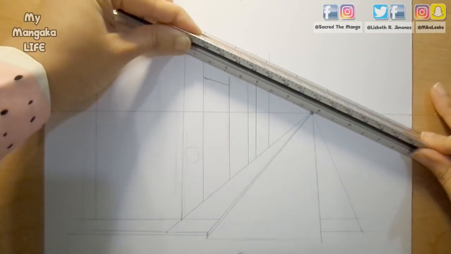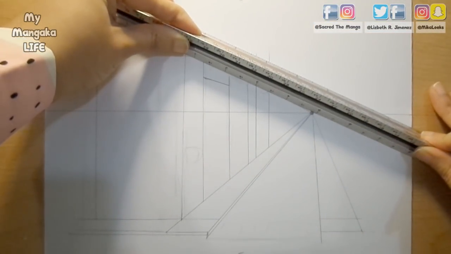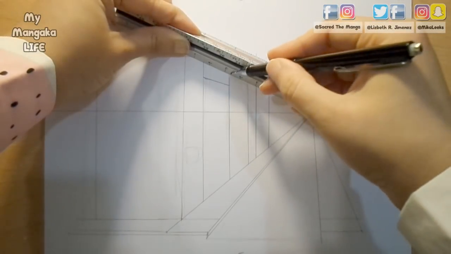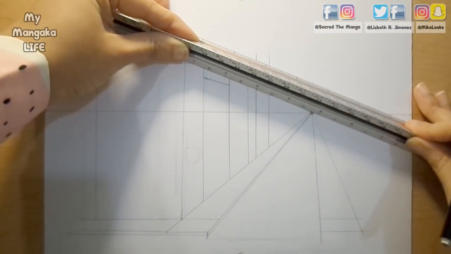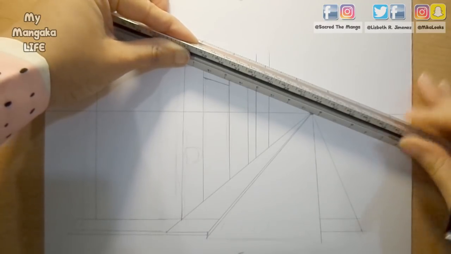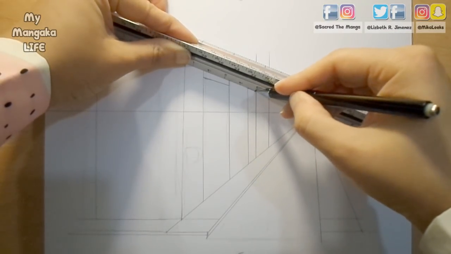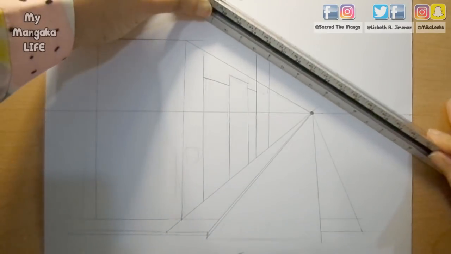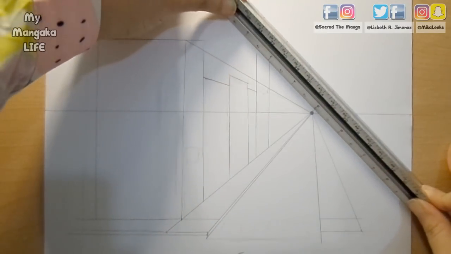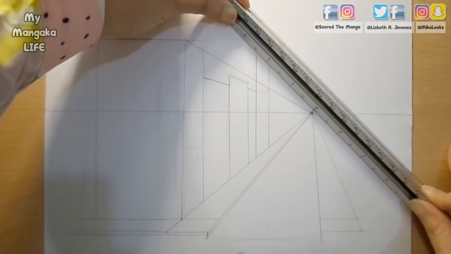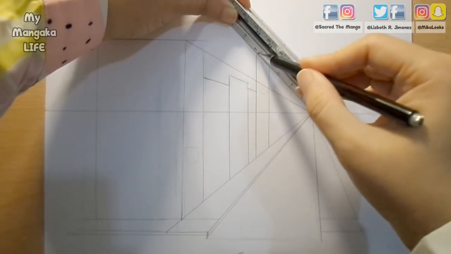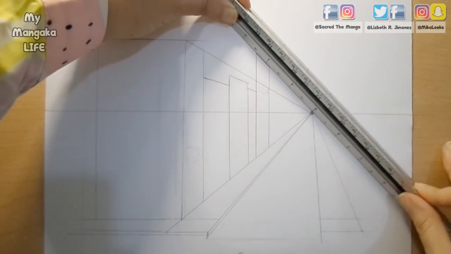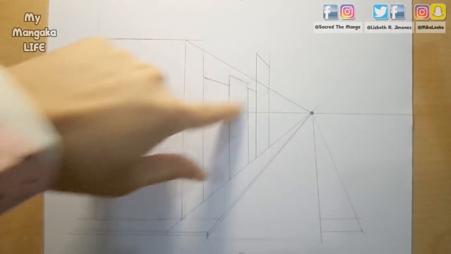Okay, next building, find the top corner of it, line it up like that. The next building, find the corner, line it up. And here we got a little tall one, find the top, line it up with the vanishing point. You see how dramatic it's becoming?